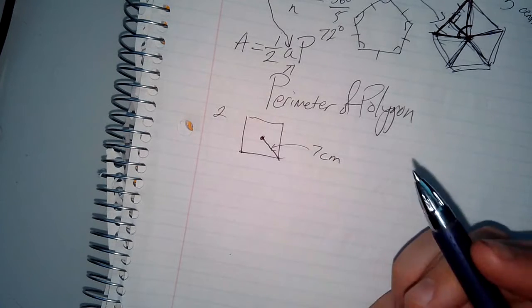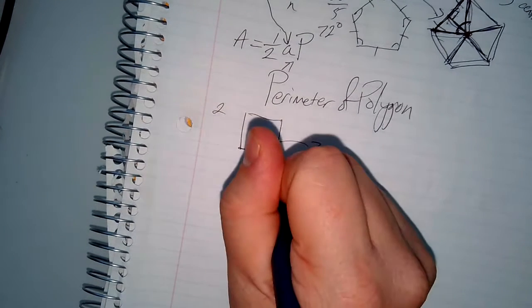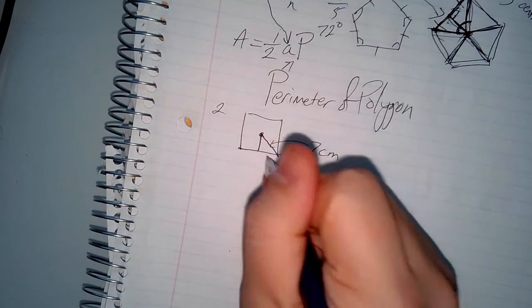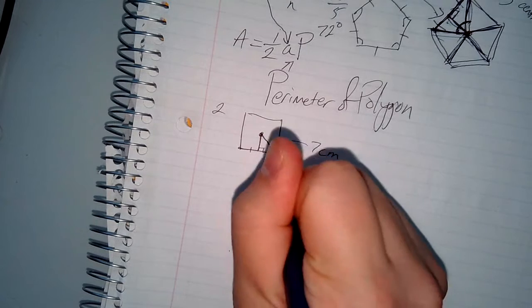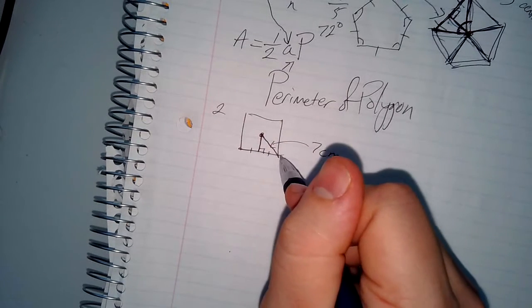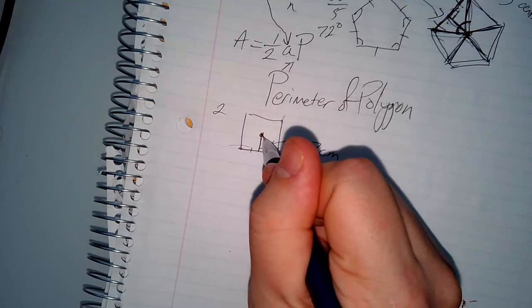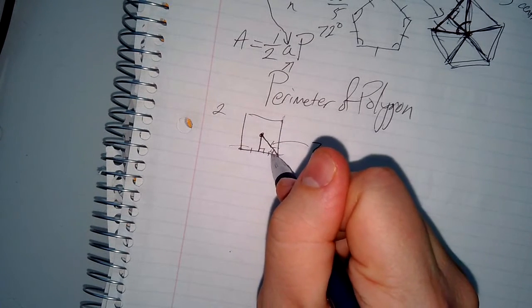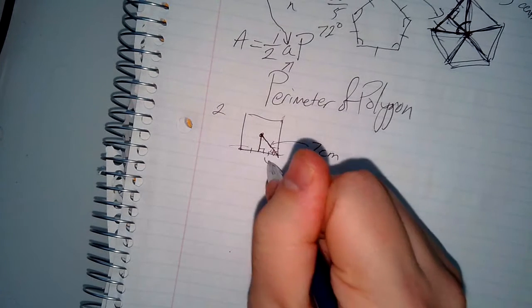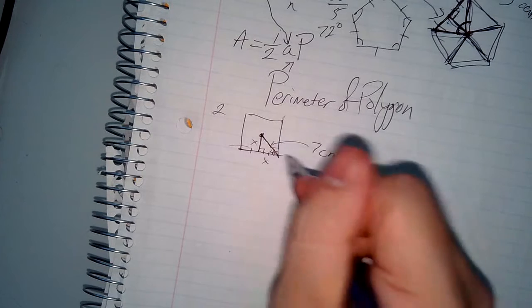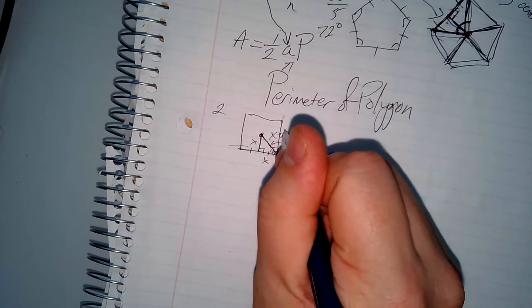We want the apothem. The apothem goes here and is a perpendicular bisector to that side. Well, we know if this is a square, these are 90 degrees. Whenever we have a central angle here, it cuts that in half, which means we now have a 45, 45, 90 triangle. We know that our ratio for that is x, x, and x times the root of 2.